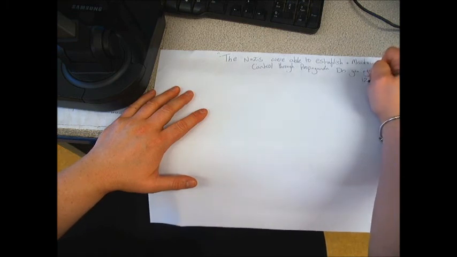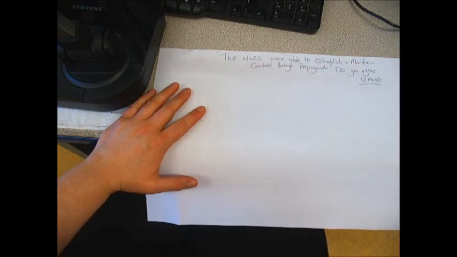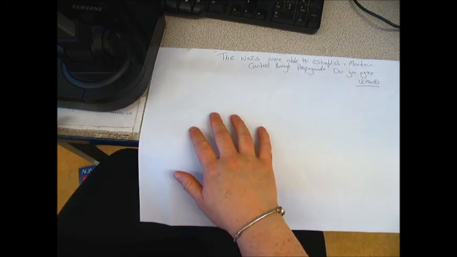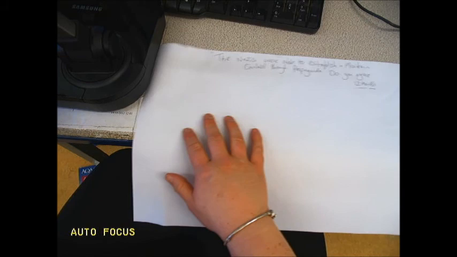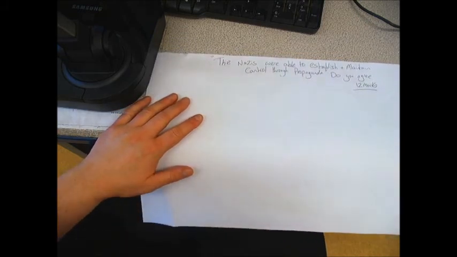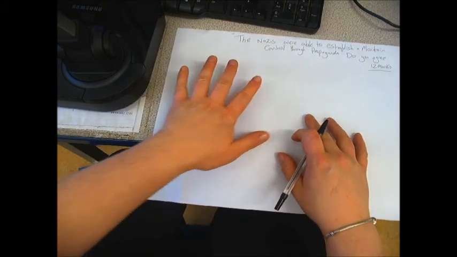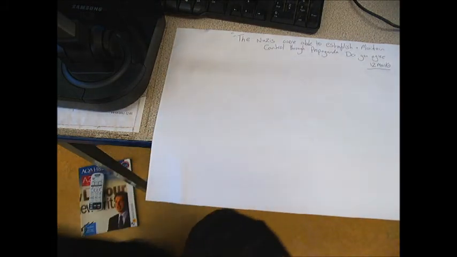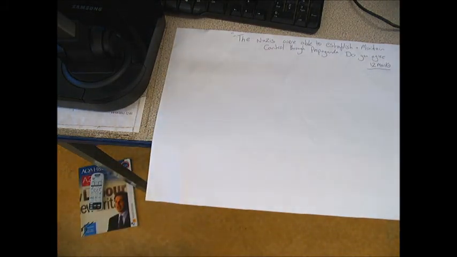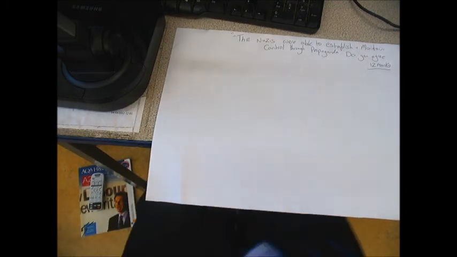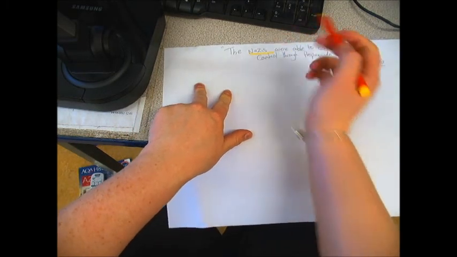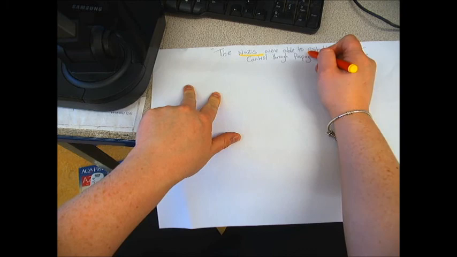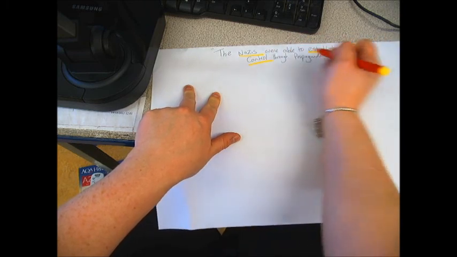Now in a 12-mark question, you'll always be given a statement and asked, do you agree with it? In terms of answering the question, it's always a really good idea to first of all highlight and plan the key points of the question. So in this question we're going to highlight Nazis, because obviously that's what you're going to be looking at, establish and maintain, control and propaganda.